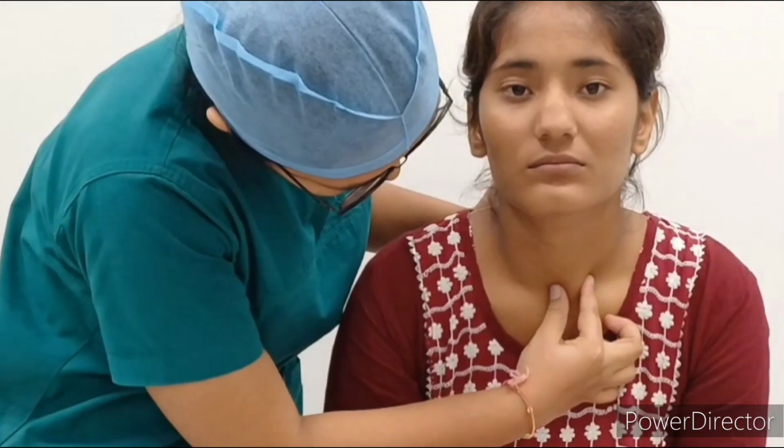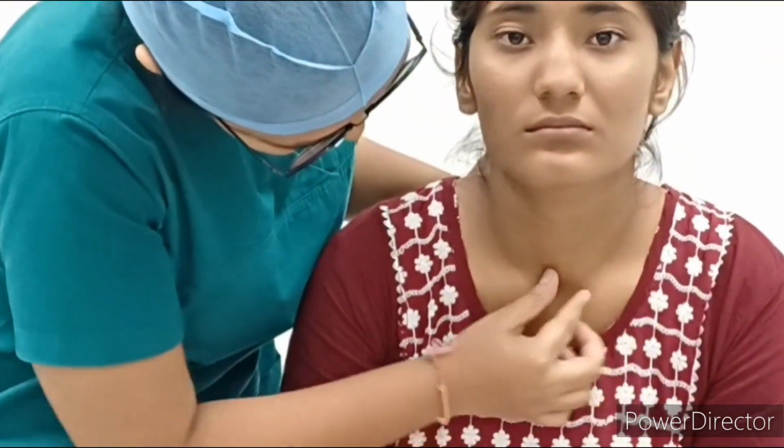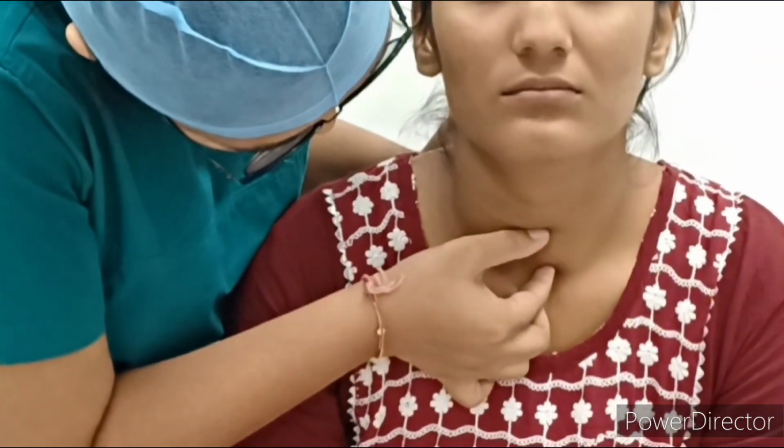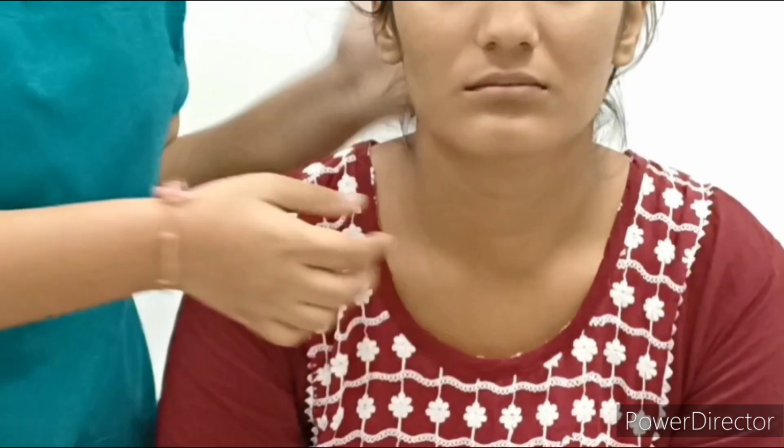Now we will check for mobility of the nodule. Nodule may be mobile in horizontal and vertical dimension, as you can see. And nodule can be fixed in carcinomatous condition.